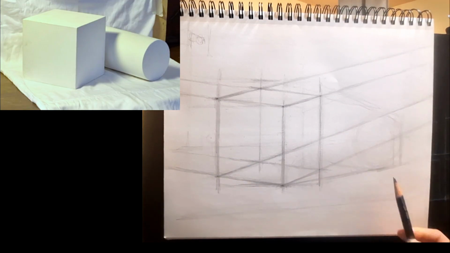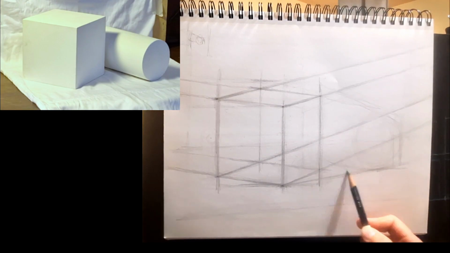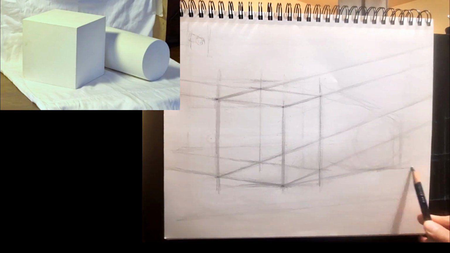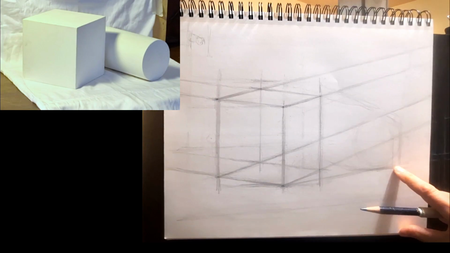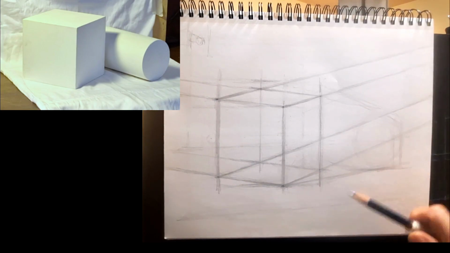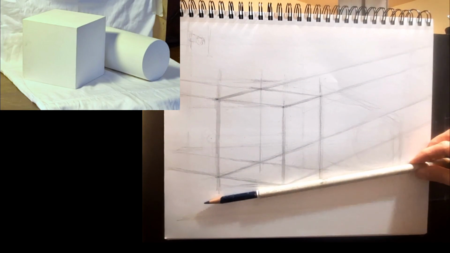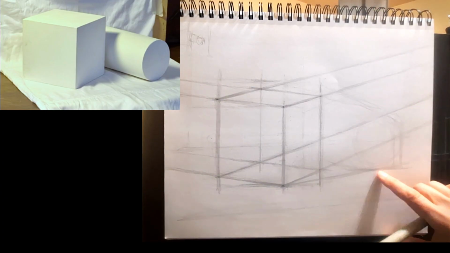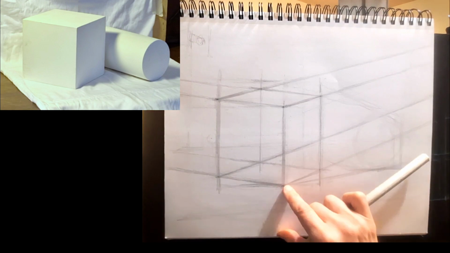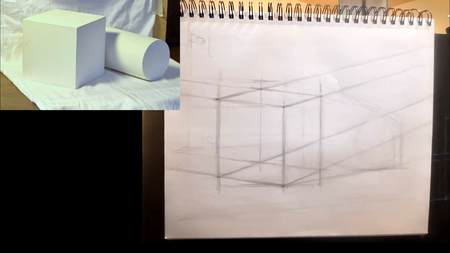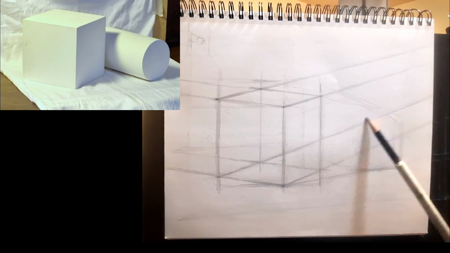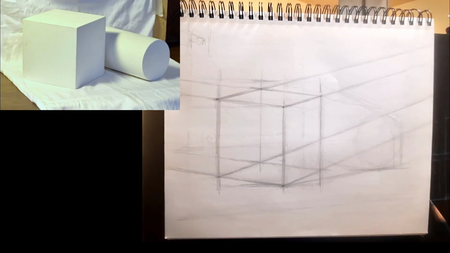The touchdown for the cylinder has to be a line that is parallel to the edge of the paper. Very important. This direction merely gives you the direction of how far away the cylinder is from here compared to here. But we are also heading for our approximate sketch.